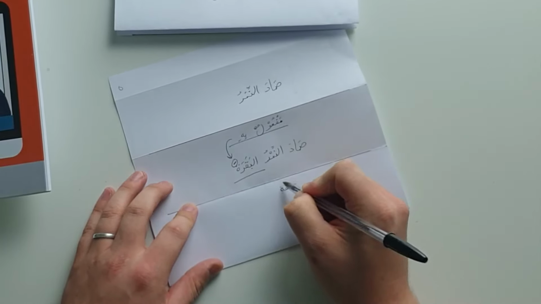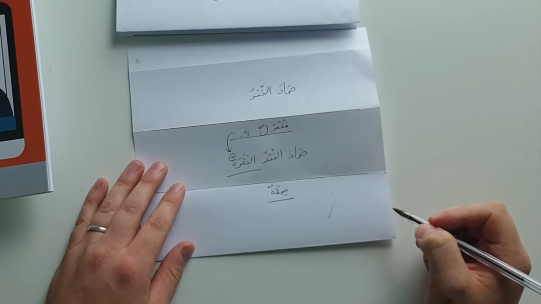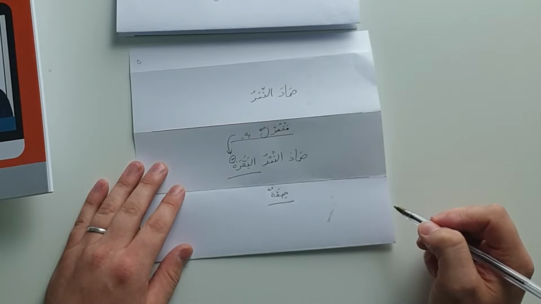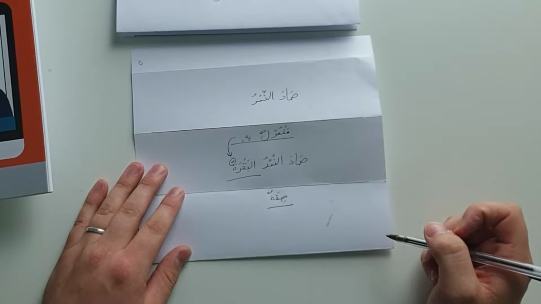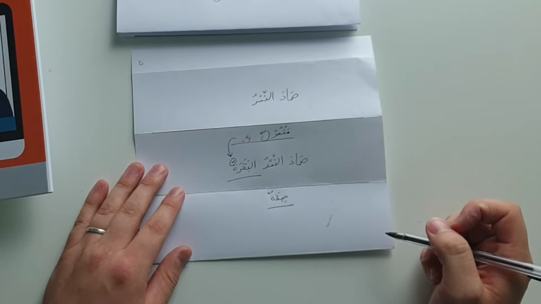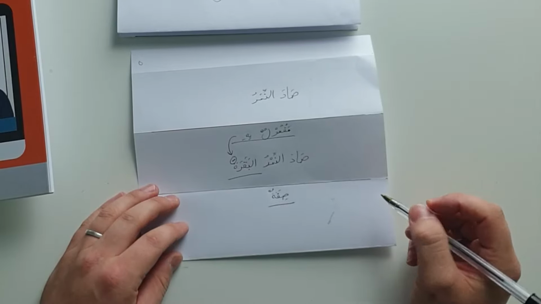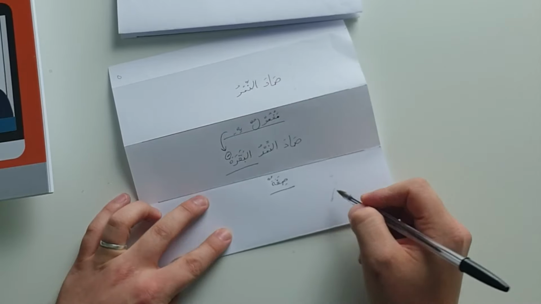Let's just have sifatun. Okay, how can we describe the tiger? Maybe we call it a Bengal tiger, or we could say a colourful tiger, mulawwan, or we could say that it's an orange tiger or whatever. But let's say it's a Bengal tiger, for example, and we'll say that the cow is fat. Maybe a nice juicy fat cow for the tiger to hunt.